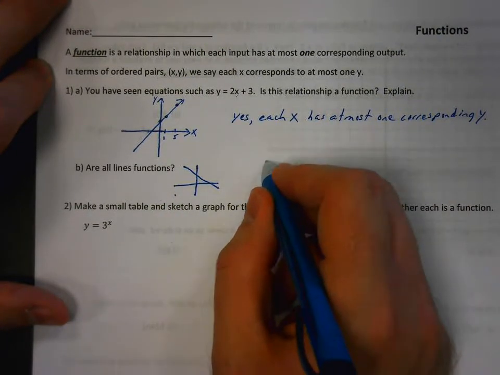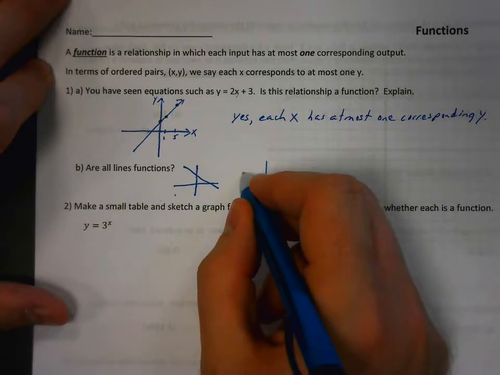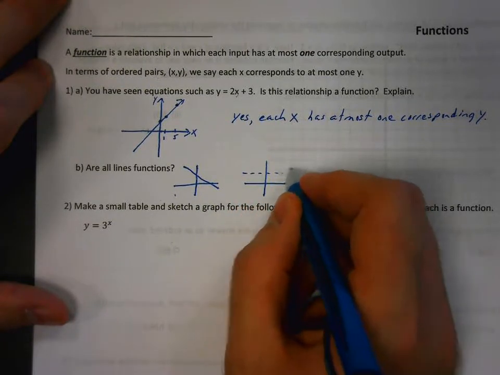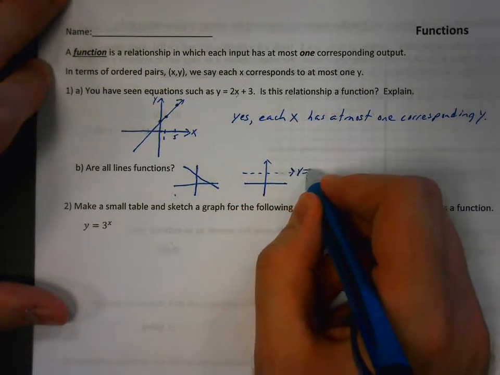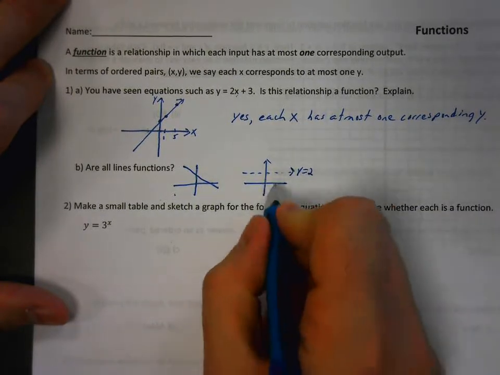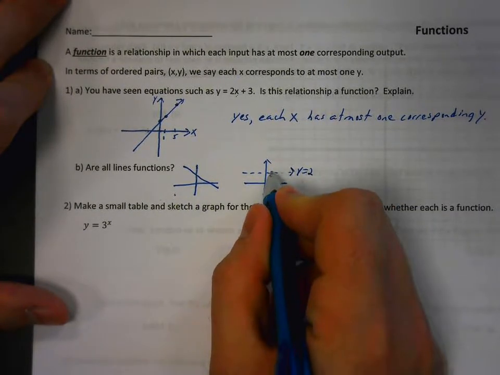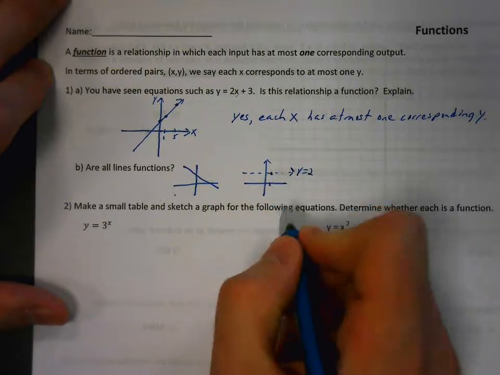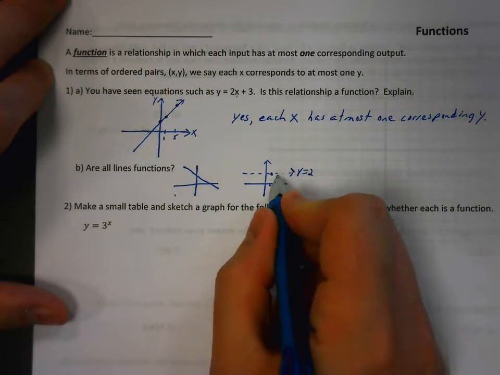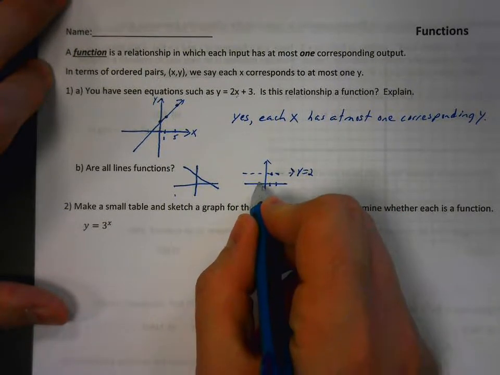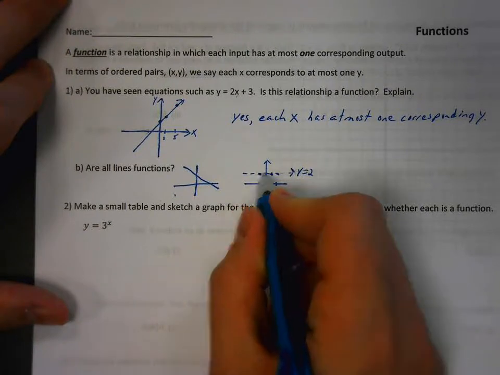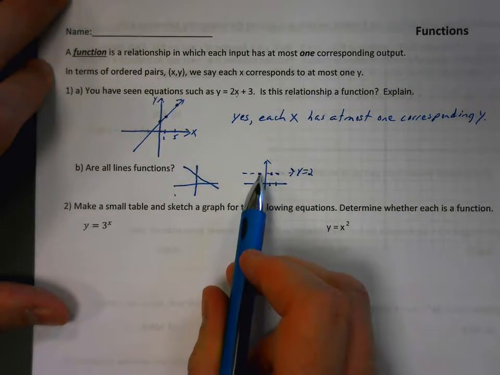Now the two special cases of lines. What if you drew a horizontal line, like y equals 2? Well, if x equals 1, y equals only one answer. If x equals 2, you only get one answer. If x equals -1, you only get one answer, and so on. So a horizontal line would be a function.